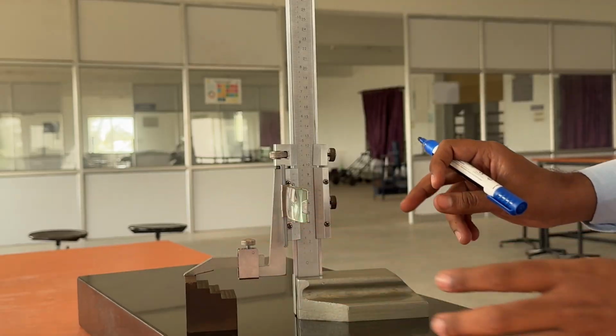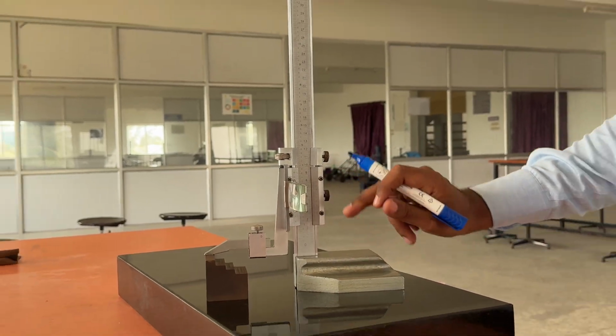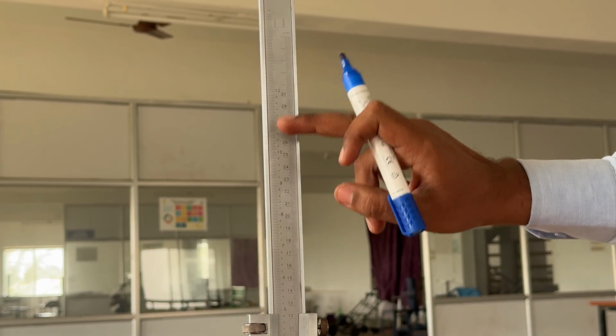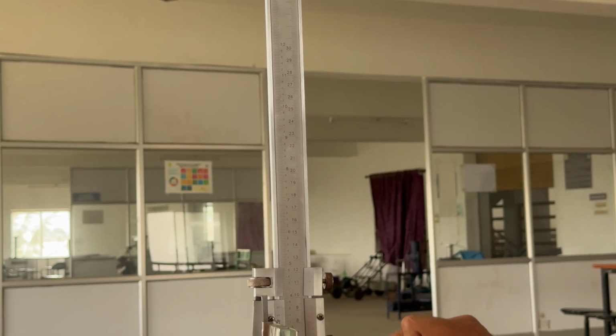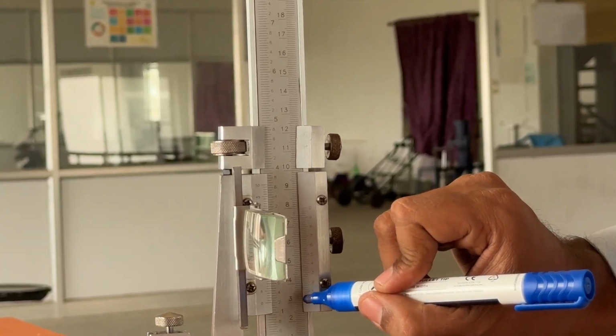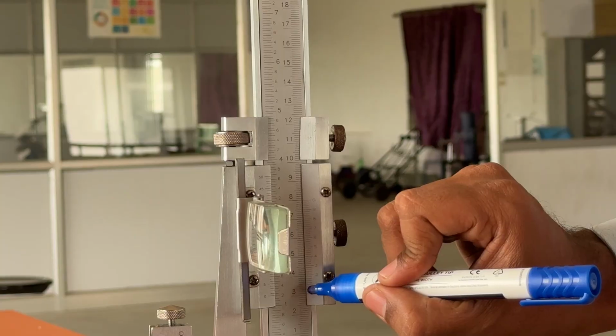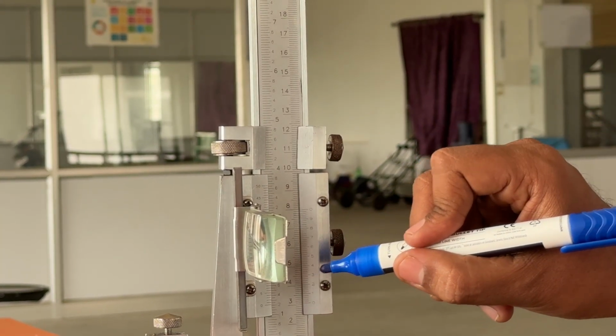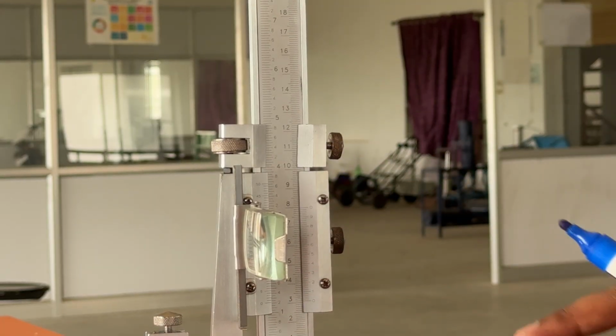First I want to check the main scale reading. In this scale we have centimeters, totally 30 centimeters, and I want to convert it finally to mm. So there will be a zero coincidence, I want to check it. Here, 3.2 centimeters is there. Converting it to mm means 32 mm. That is the main scale reading.